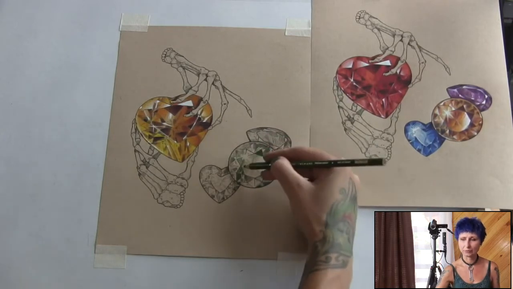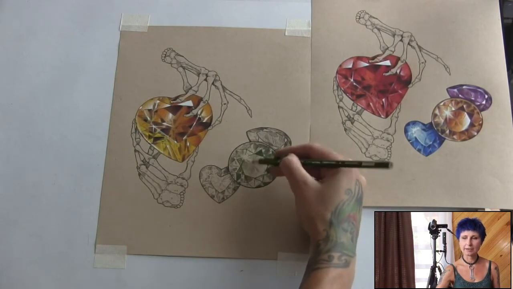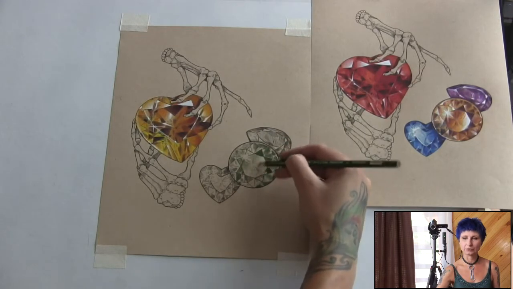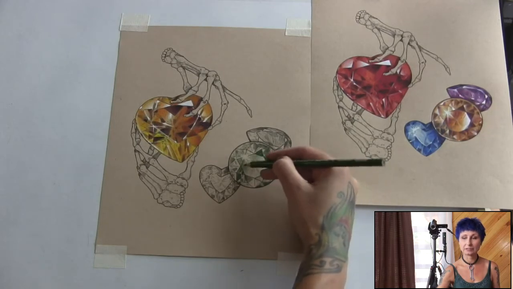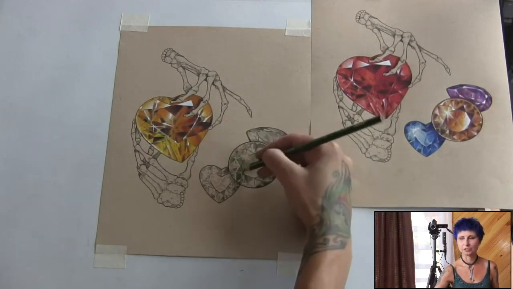But pressure, like now when I'm doing this very light gradient, I am barely gliding on the surface of the paper, and I would rather go over a certain area several times, lightly pressing. That makes sense. Than just physically adding more pigment to that area instead of adding more pressure.